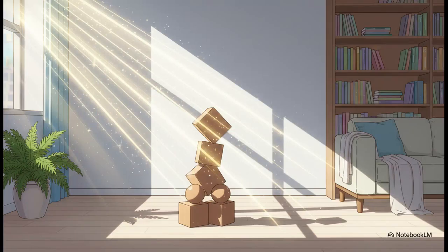Okay, and for what we're doing today, the most important thing to remember about light is this. It travels in straight lines. Always. I mean, just think about a shadow. The only reason you get a sharp shadow is because the light can't just bend around an object that's in its way. This straight path has a name. We call it a ray of light. And understanding this ray is the key to everything about reflection.